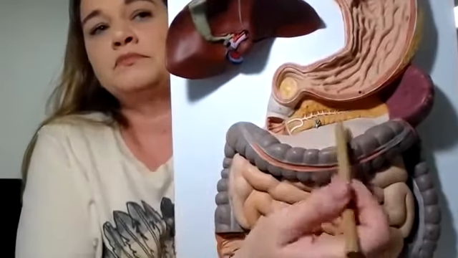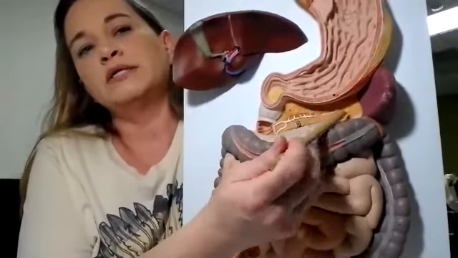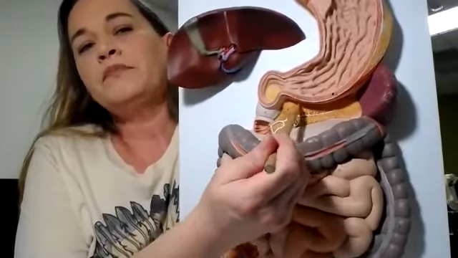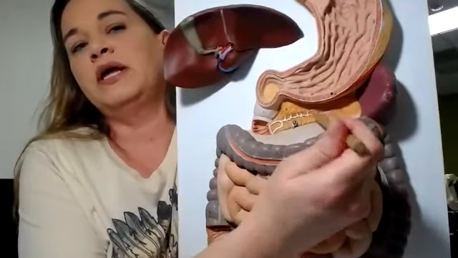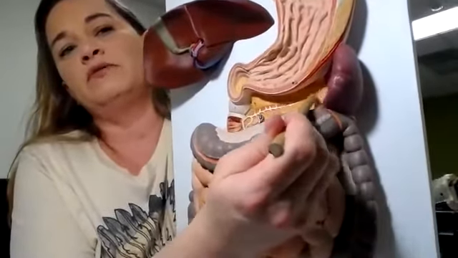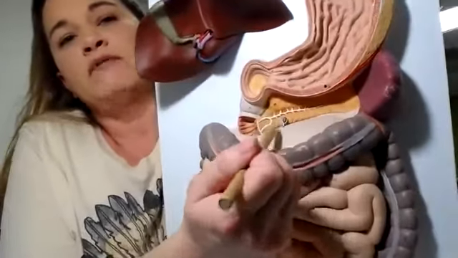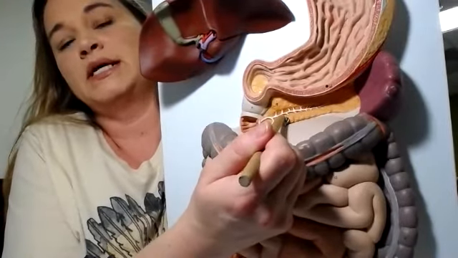Okay, this organ right here is going to be your pancreas. The specific area here is the head of the pancreas. The specific area here is the body of the pancreas. And over here you have the tail of the pancreas. You have this white tube area right here. This is your pancreatic duct.